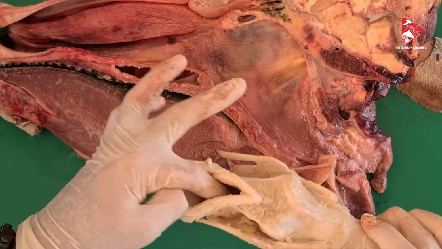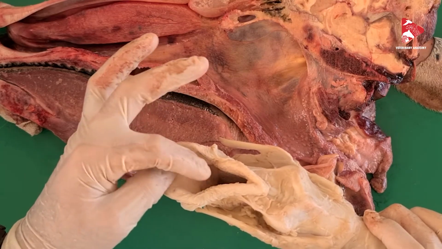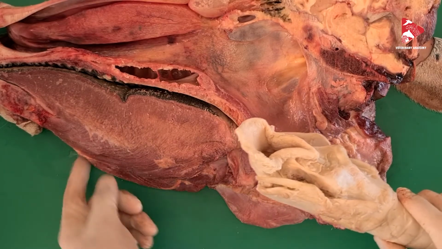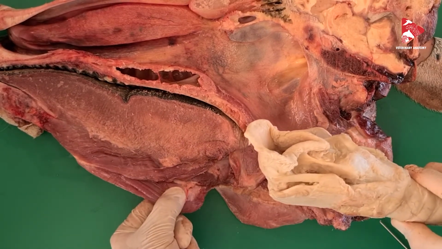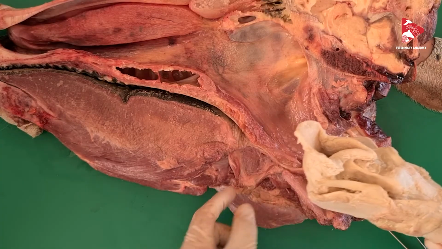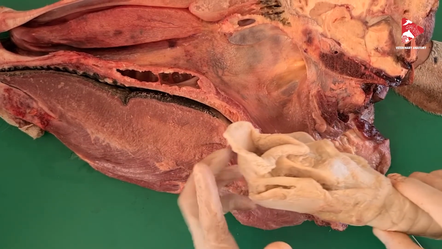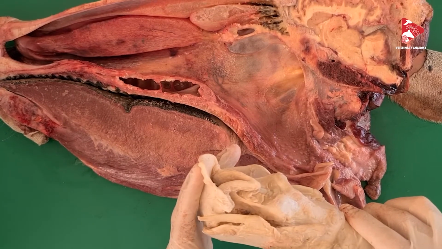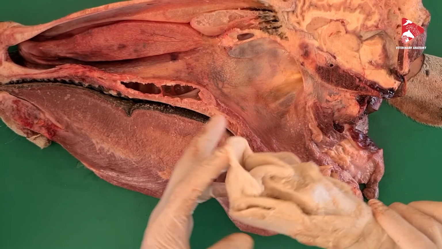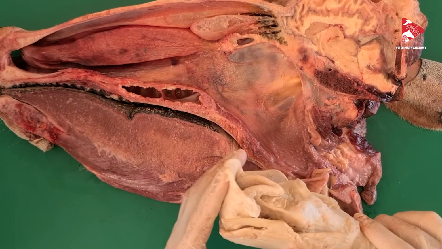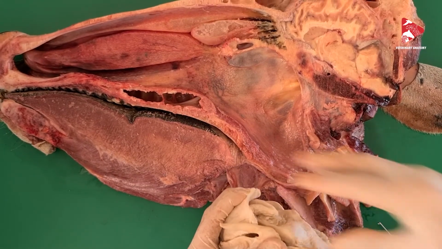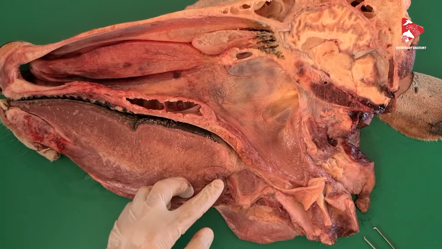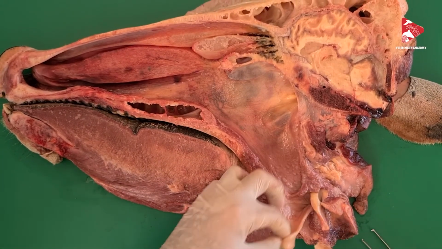So the glottis is not a structure, but just a space, or this opening here. The contraction of the geniohyoid muscle will move the basihyoid rostrally, which will cause the movement of the epiglottis caudally to close the glottis, to allow the food and water to move toward the esophagus.